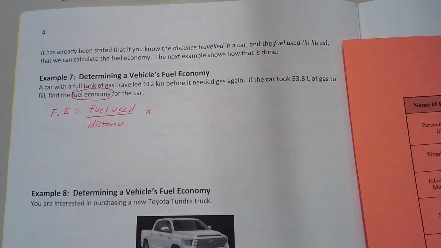So what we're going to do is write down the formula first. And then the next step is called substitution, which is replacing the numbers into the equation.